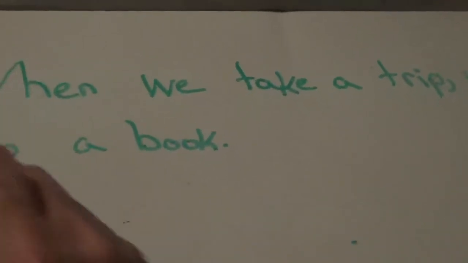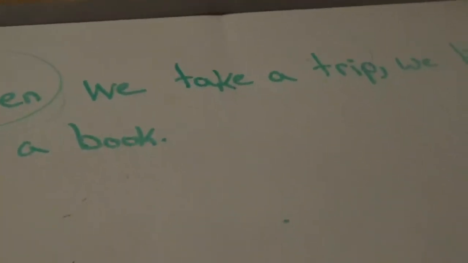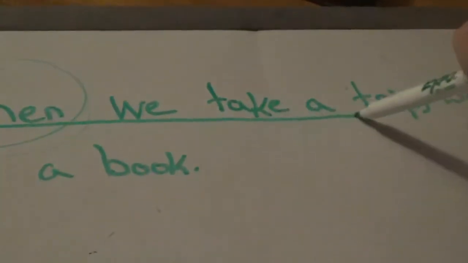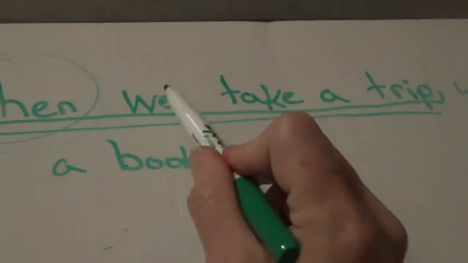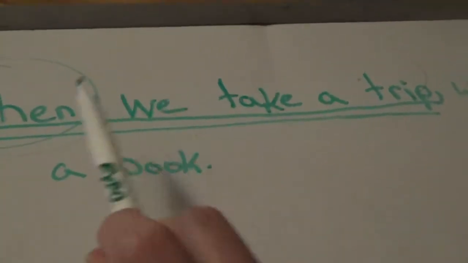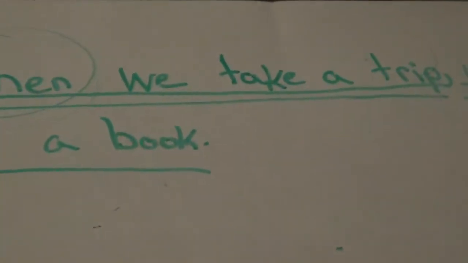So when should be a clue to you that you might have a dependent clause because it's a subordinating conjunction. So when we take a trip, yes, when we take a trip is a dependent clause. When we take a trip, it has a subject we, predicate take, but it cannot stand alone. When we take a trip, what? So that is a dependent clause. Then we have we listen to a book. That is an independent clause.